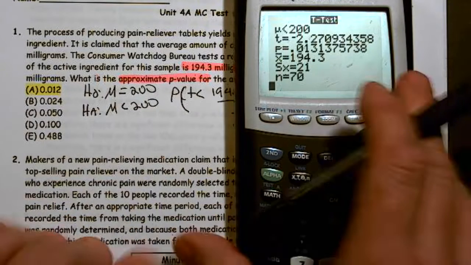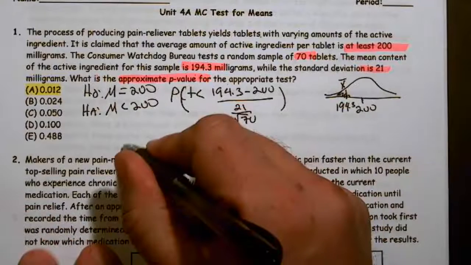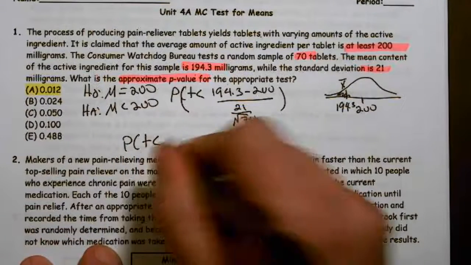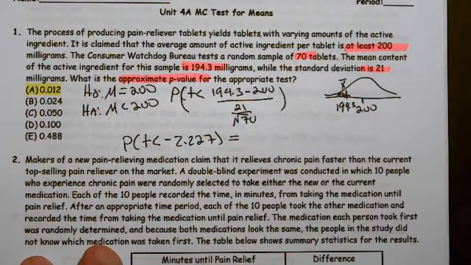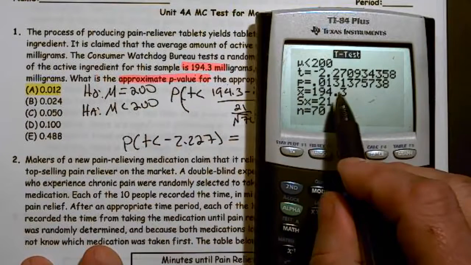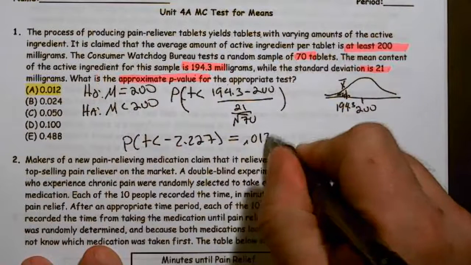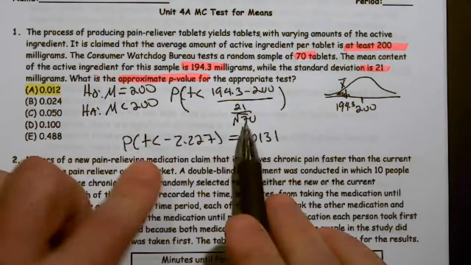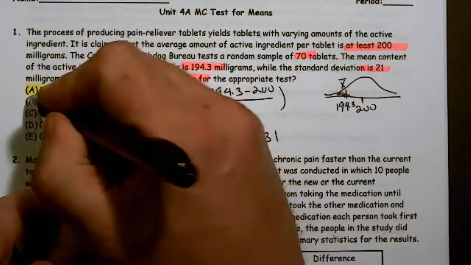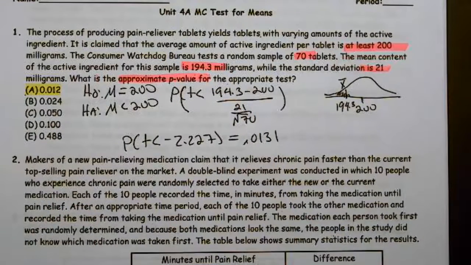We ended up with the probability that T is less than negative 2.27 equals 0.013. So this will be looking for my closest answer, and A happens to be my closest answer. I sure wish it had been closer than that, but that's as close as I can get it.